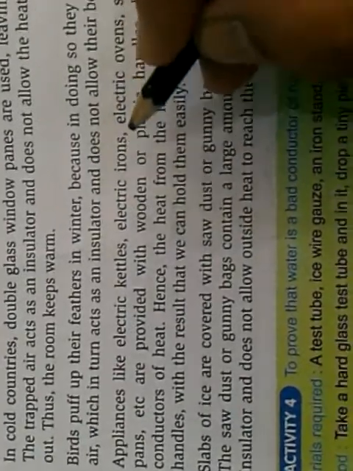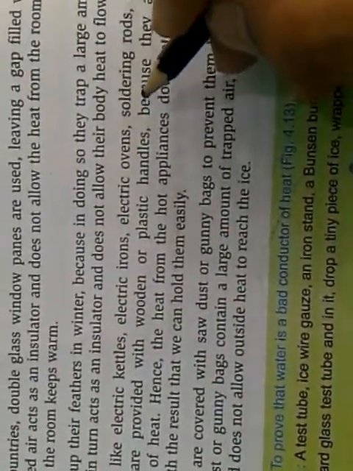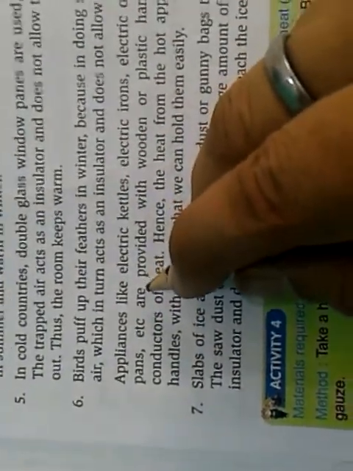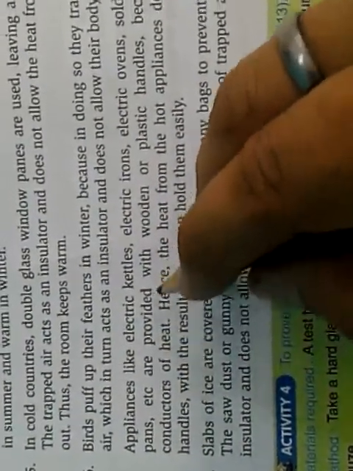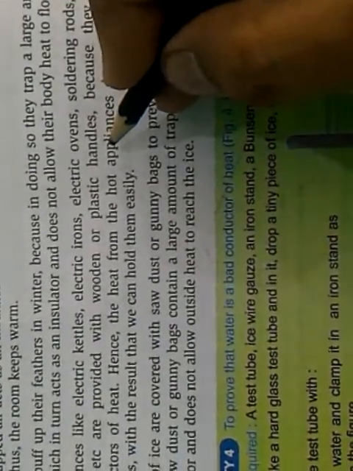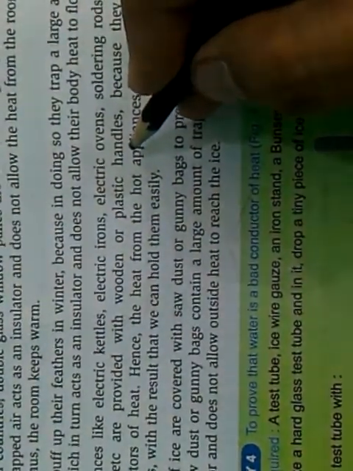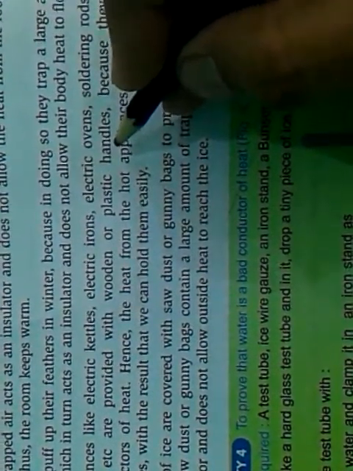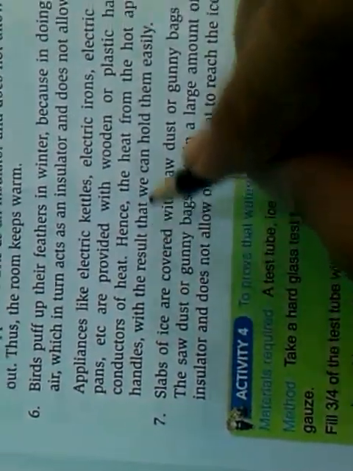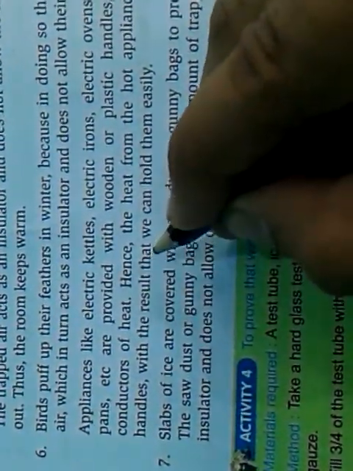Appliances like electric kettles, electric irons, electric ovens, soldering rods, cooking pans, and handles of pressure cookers are provided with wooden or plastic handles. If we notice, all the handles will be either wooden or plastic, and in plastic also it would be bakelite, a black color plastic, which is an insulator of heat, because they are bad conductors of heat. Hence, the heat from the hot appliances does not flow to the handles, with the result that we can hold them easily.